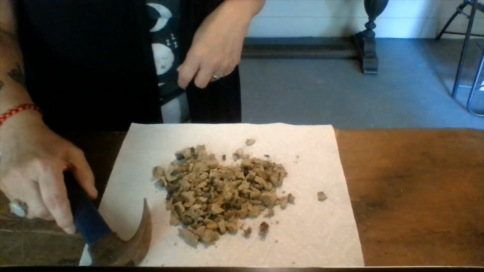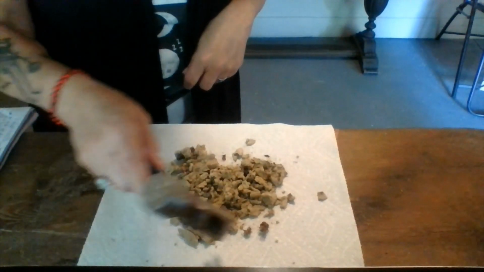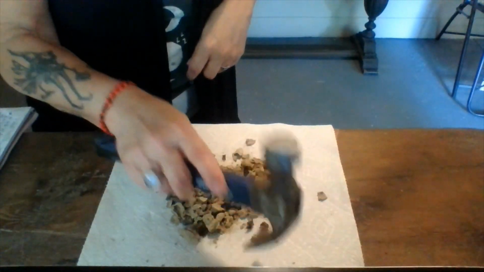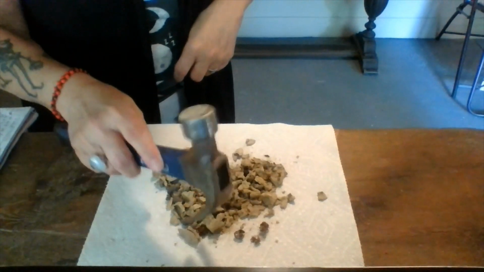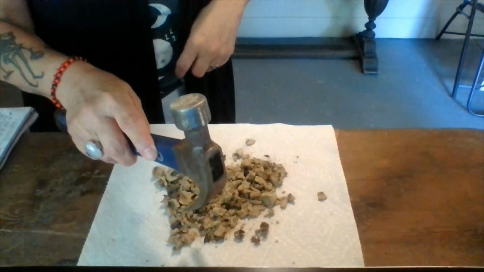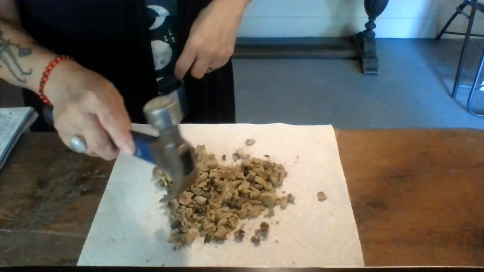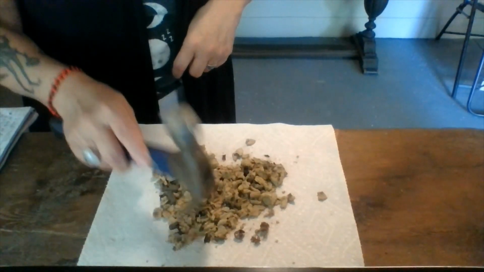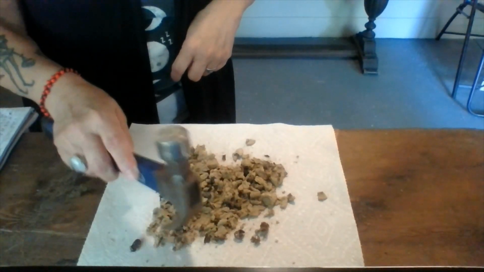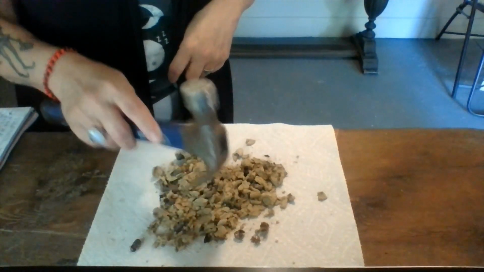I am not picking it up. What if it comes alive? Oh, there's another one. So it's got spiders in it. Oh, please don't be alive. But it paralyzes the spiders. And these brown things here, I'm seeing now. Those are just the larva shells.